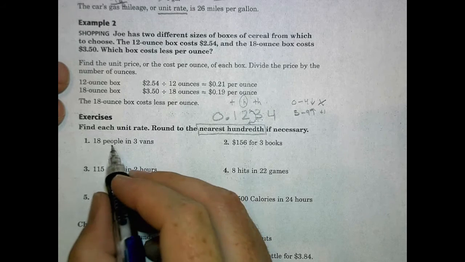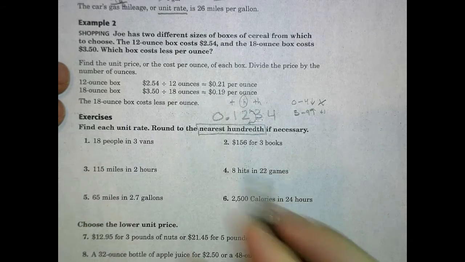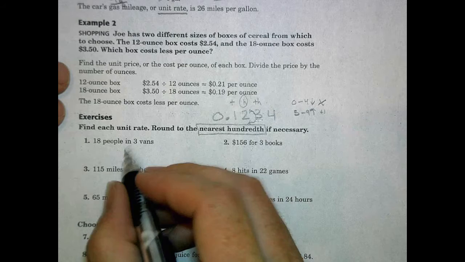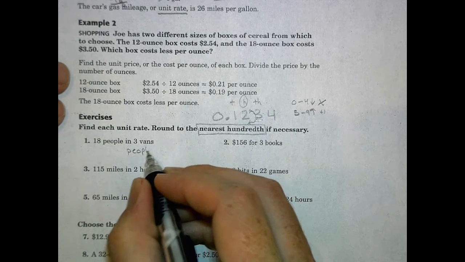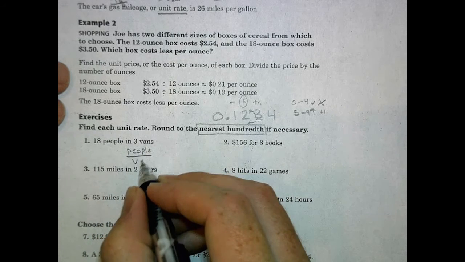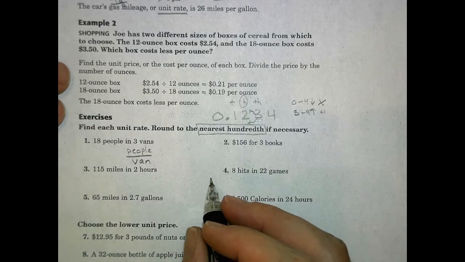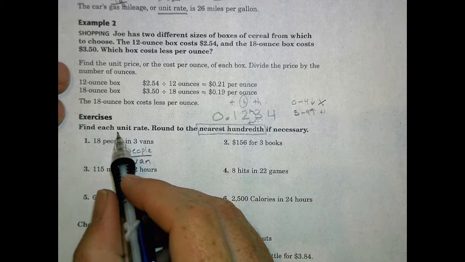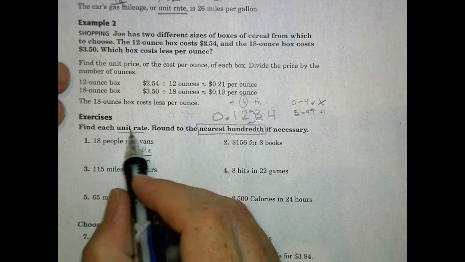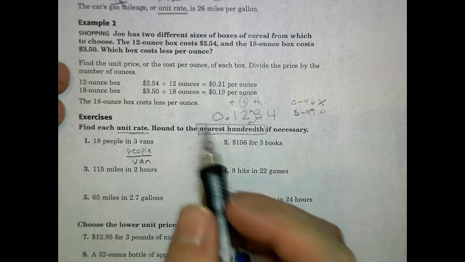Okay, so here's our first one. It says 18 people in 3 vans. So essentially we're talking about how many people per van. That's the information we wanted to find out. That's the rate we're looking for. And this one says that it's a unit rate, so that tells us we're probably looking for something out of 1 if possible.